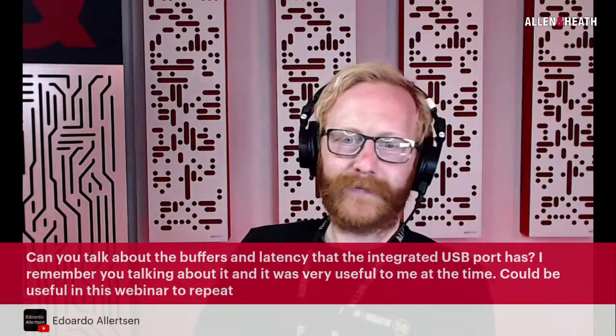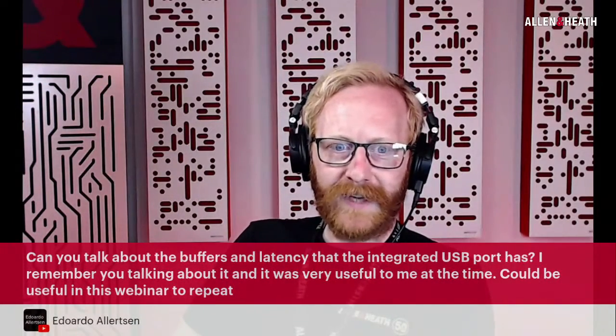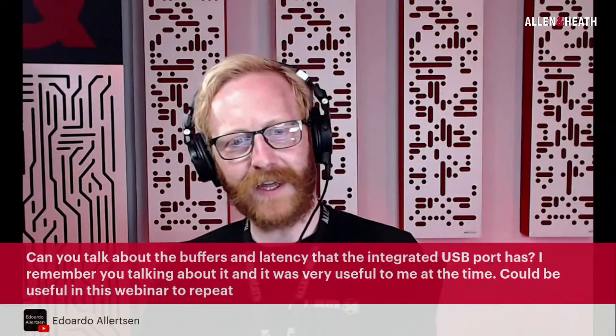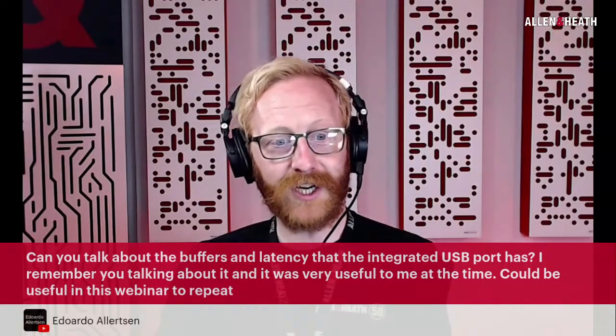Can you talk about the buffers and latency that the integrated USB port has? Yes, I will touch on it briefly. There's a whole session, which Eduardo was talking about there, where I talked about latency with option cards on SQ versus USB. USB latency is a ballpark figure. It completely depends on your setup. It depends on your computer setup. It depends how you set up the buffers, etc.